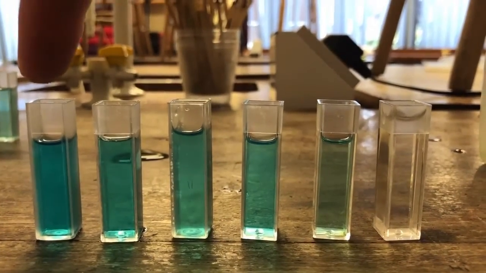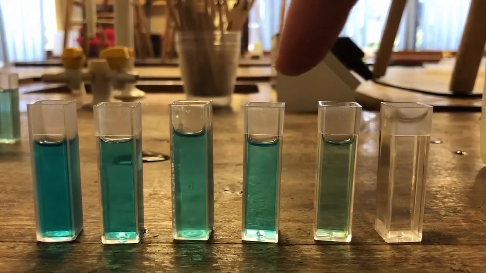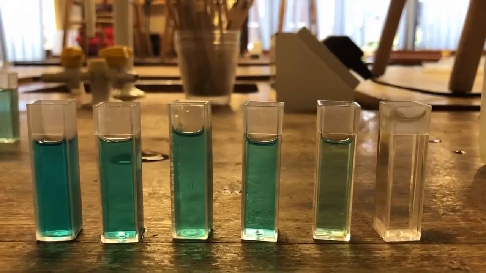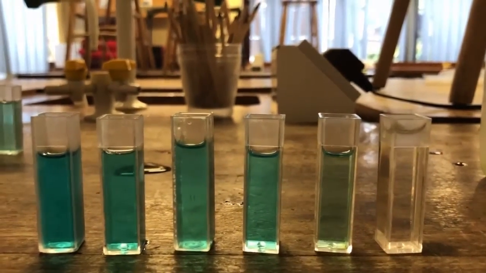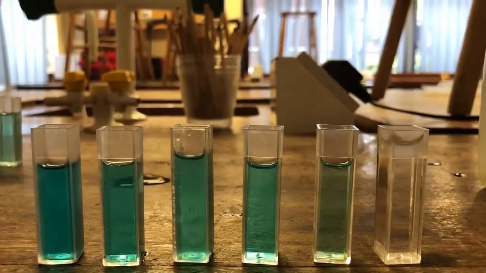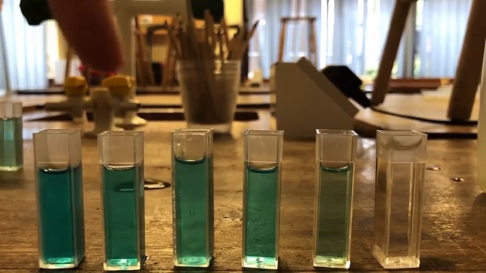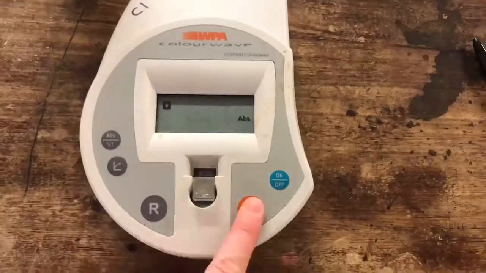Hopefully you can see how they get lighter in colour as we go down. This means we should see a high absorbance value from 1 mole and see it decrease as we move down.